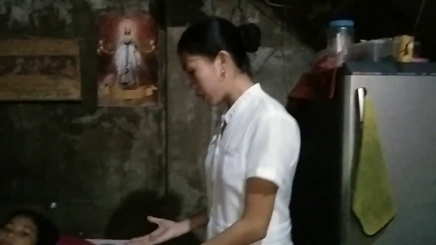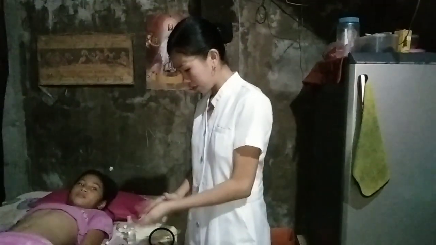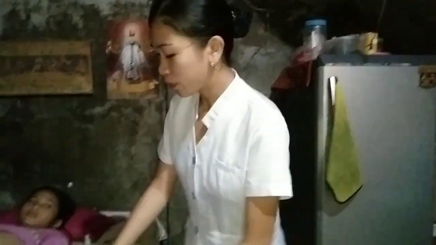Okay, so next I need to gather equipment. So, here are the equipment that I need to use. Okay, and then next is perform hand hygiene. Provide for client's privacy. So I need to close the curtain and then of course the door to have client's privacy. Okay, and then after that, inquire about the client's health history.